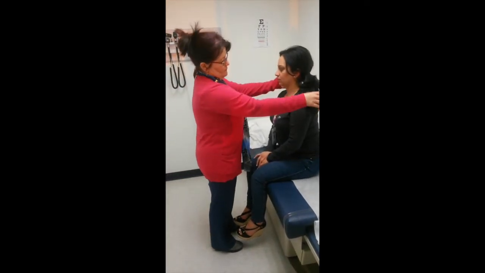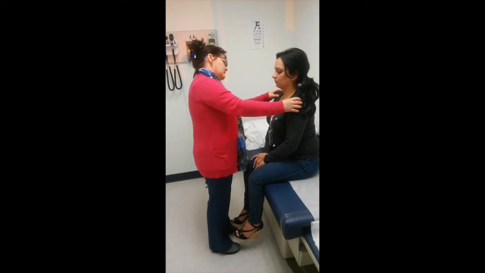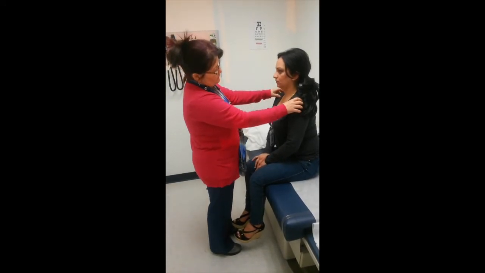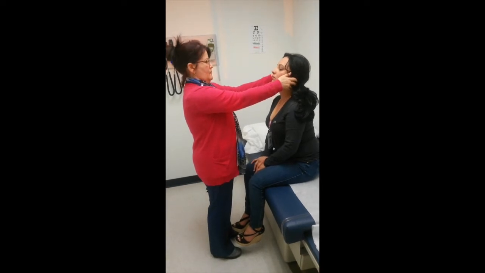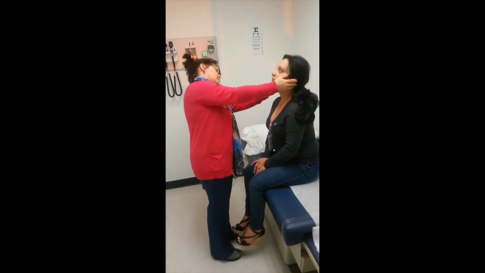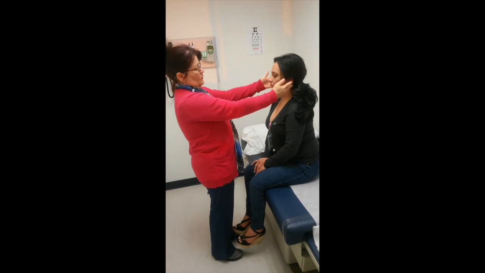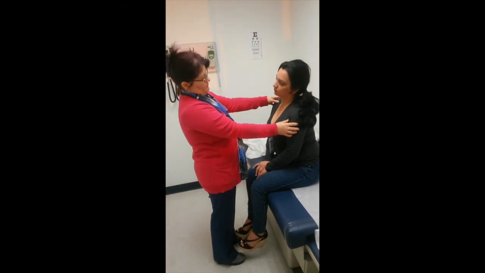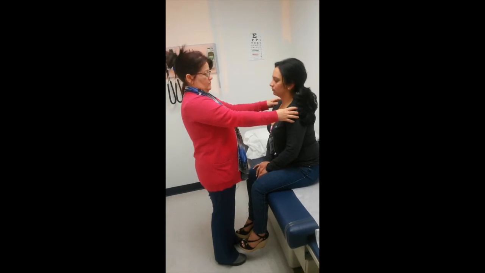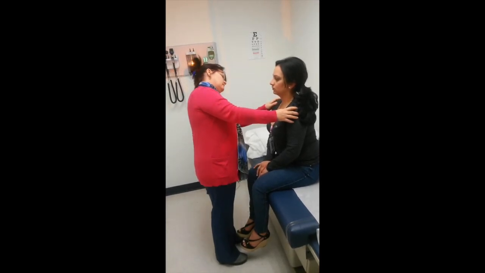Start by inspection in the usual anatomic position, in a slight hyperextension. Look for bilateral symmetry, sternocleidomastoid and trapezius muscles, alignment of the trachea.